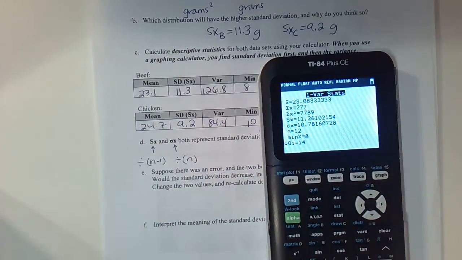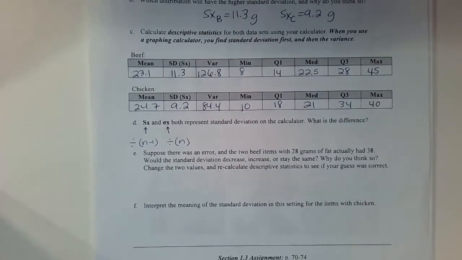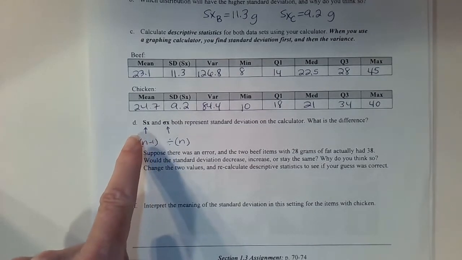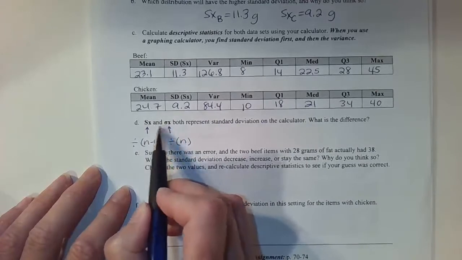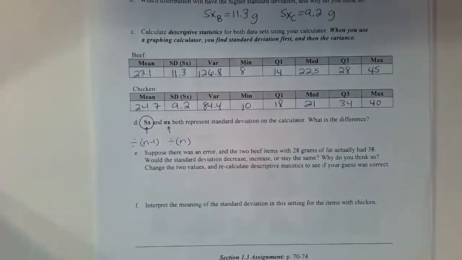So what's the difference? Well, the difference has to do with whether you're dealing with what we call a sample or a full population of data. So for the most part, in this class, we are going to assume that we're going to be using SX unless otherwise specified. Okay, so these are both standard deviations, but we're going to focus on the SX one.